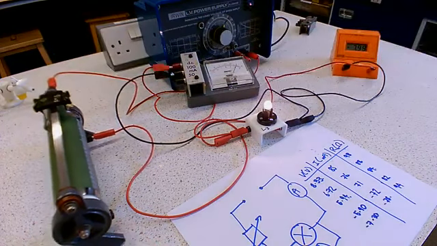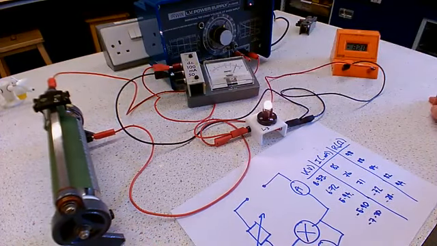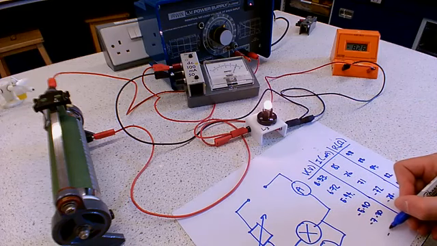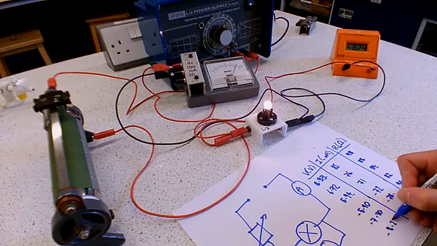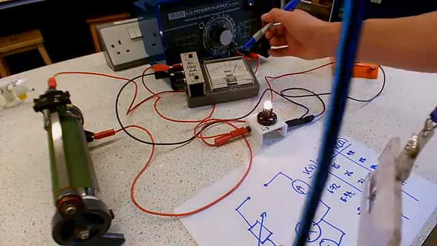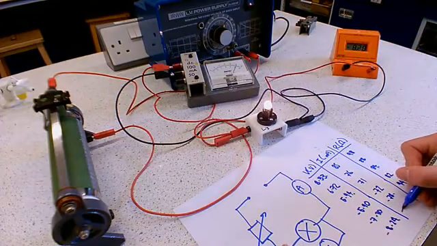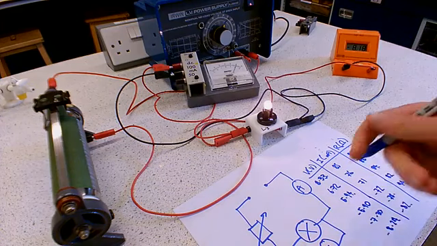Let's drop this resistance to its lowest setting. Okay, so potential difference seems to have settled on minus 8.24. Our current is about 8.2 on the scale, so that's minus 82 milliamps.